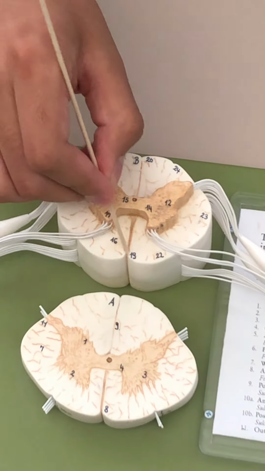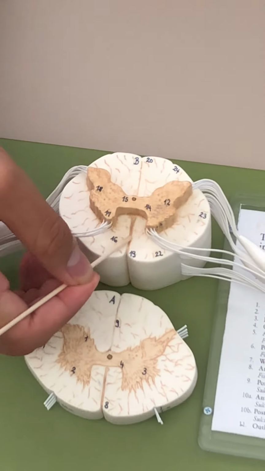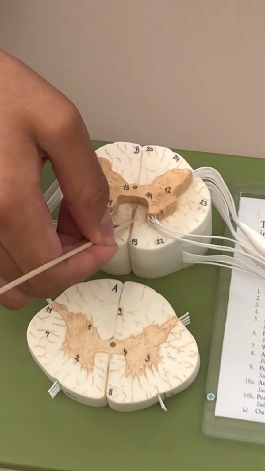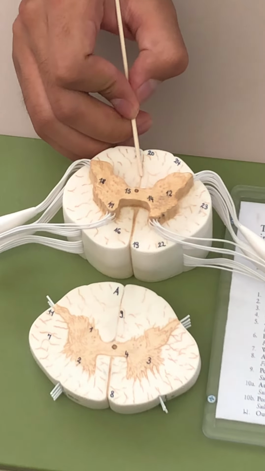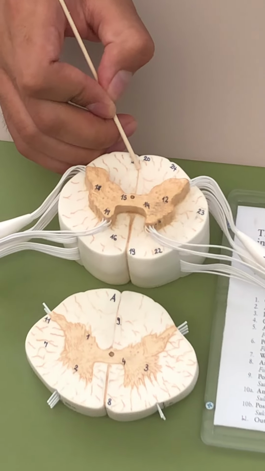Notice how we have these lines here, right? So for these lines, this is going to be called the anterior median fissure, and this is going to be called the posterior median sulcus. So this is going to be a fissure, and this is a sulcus.